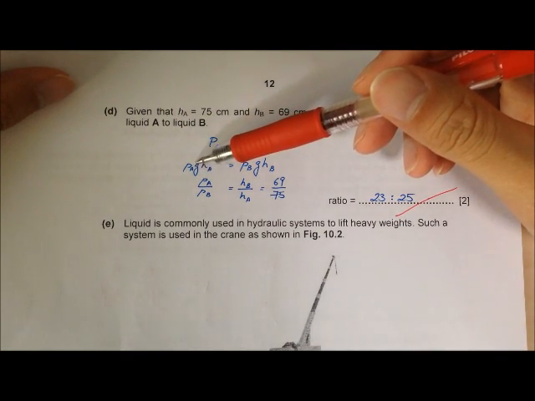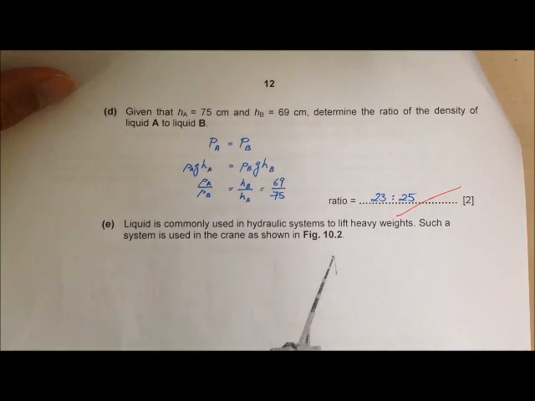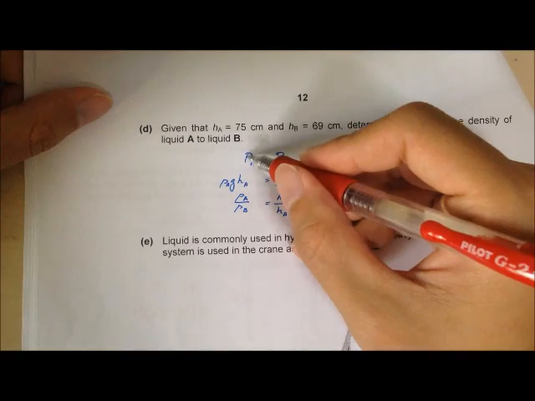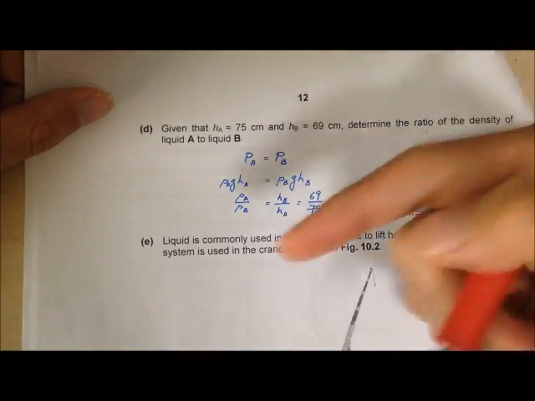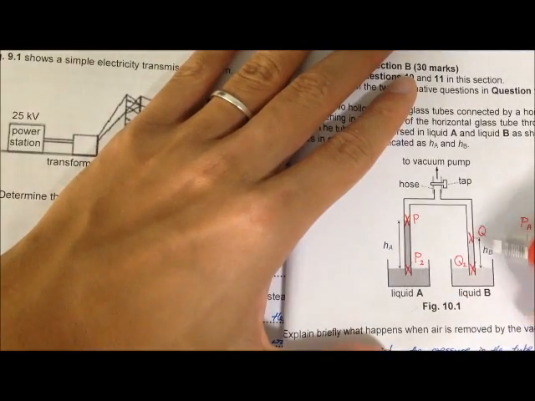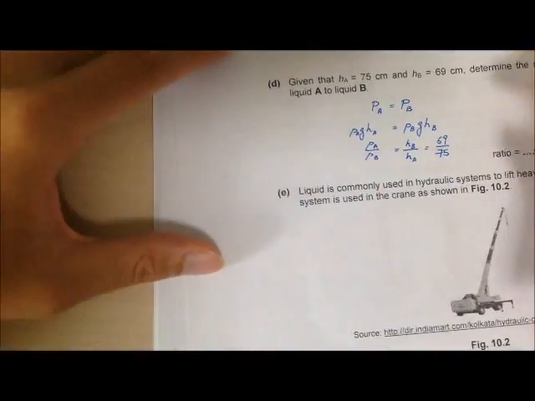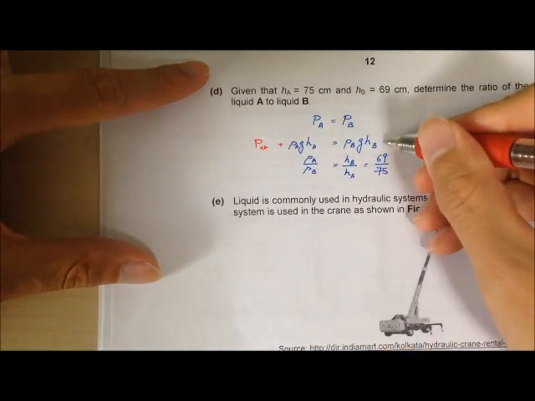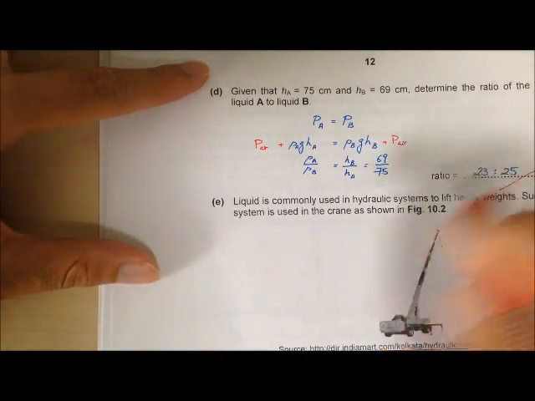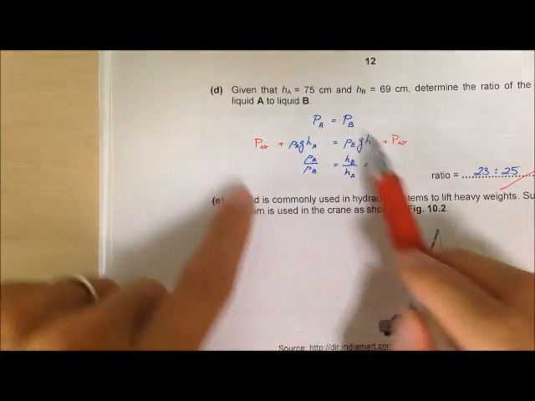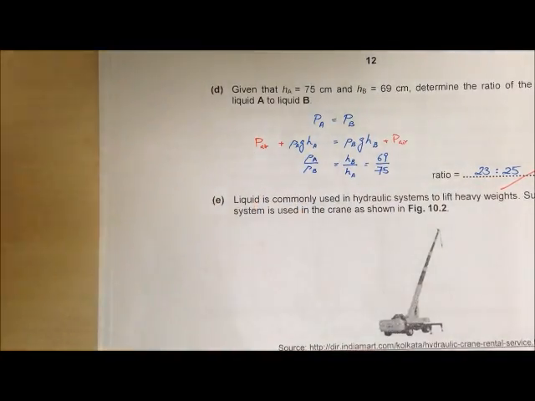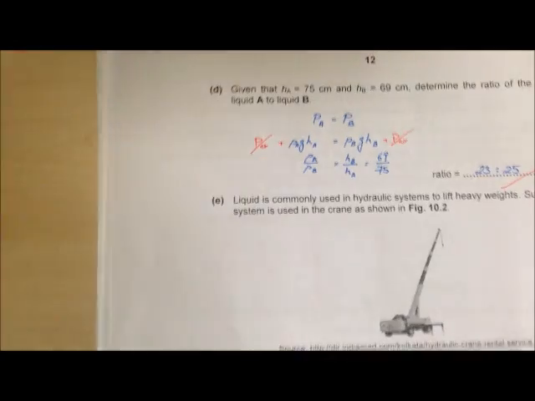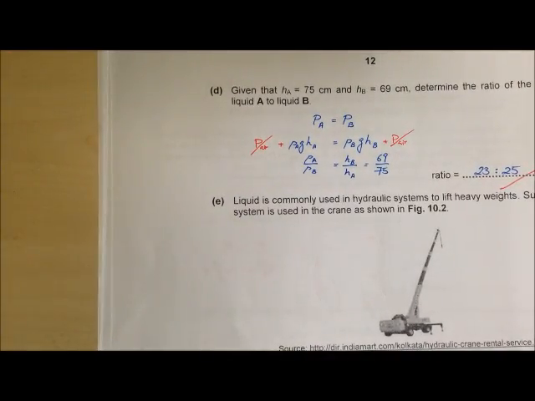Expand it to rho g h, and if you want a really complete equation, this PA here, the pressure inside here, actually also has a component of the pressure of the air column. But because you are comparing PA and PB, and this pressure in air is of the same value, they basically cancel each other.